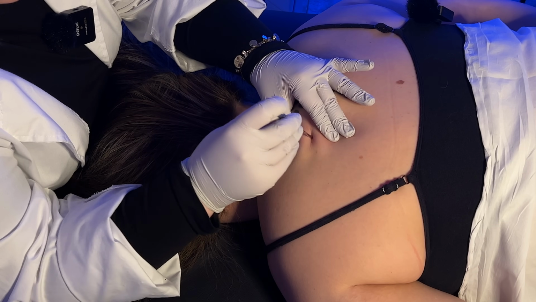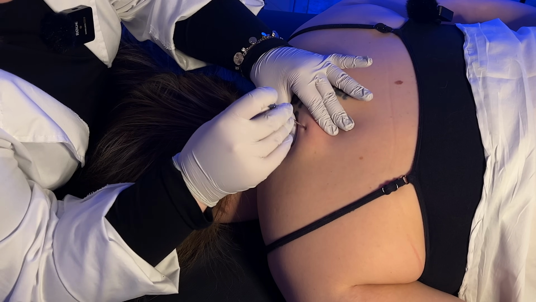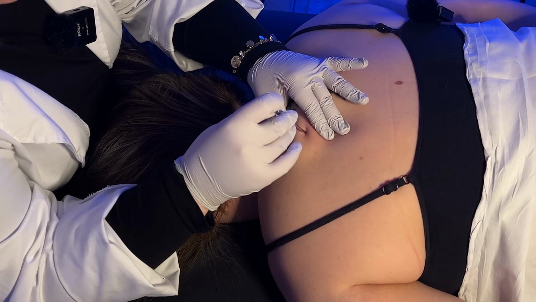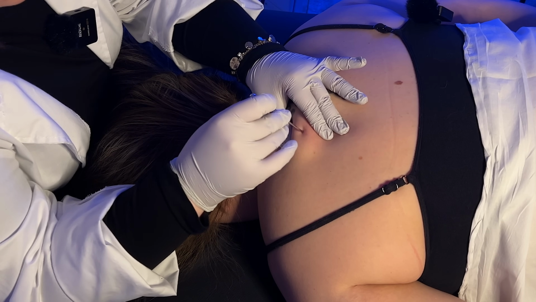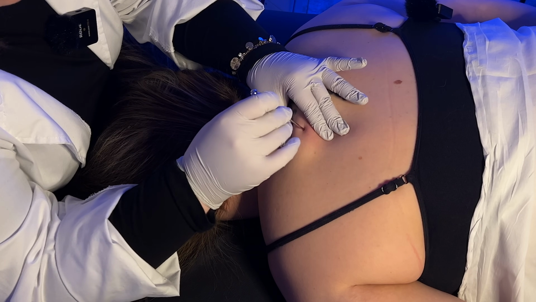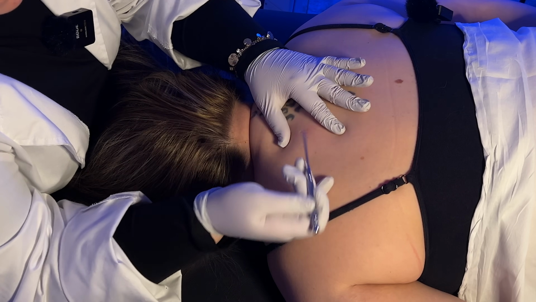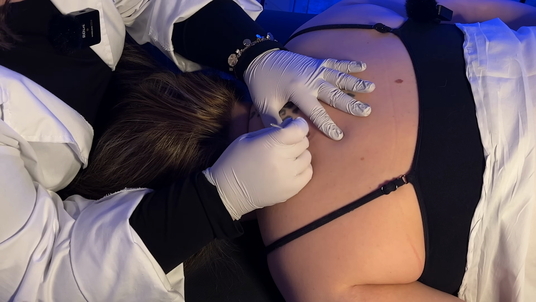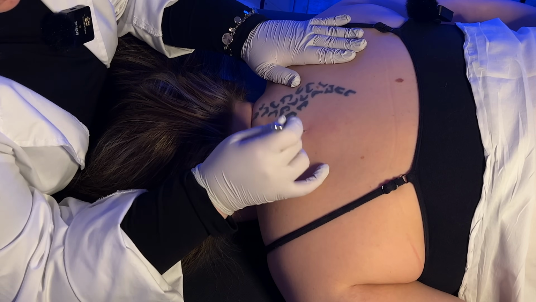Just working out this area that I definitely feel is slightly impacted with tension. There's a small nodule here that I feel can be assessed gradually. Good, so we've already seen movement there.